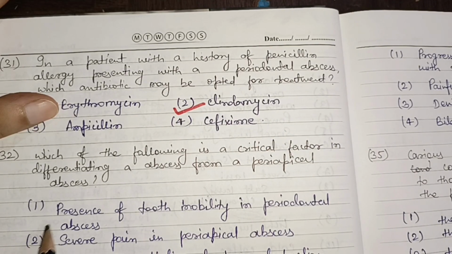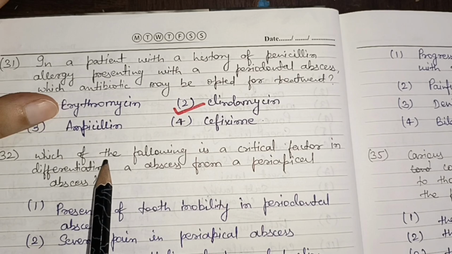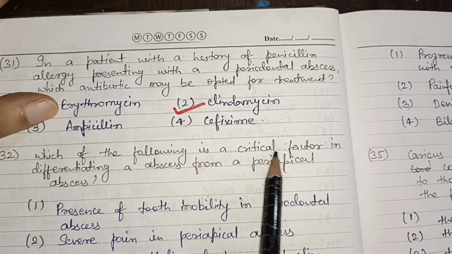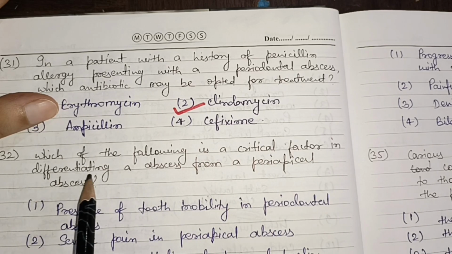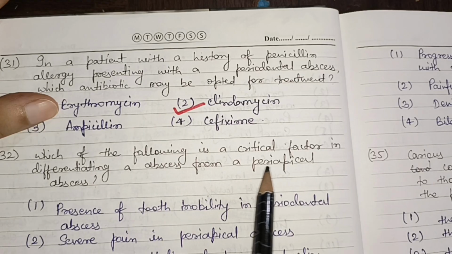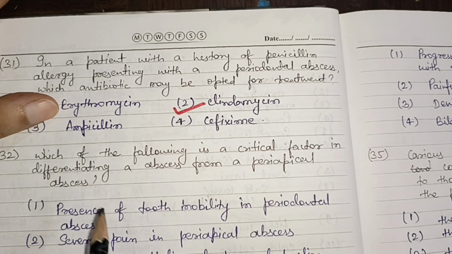Question 32 is, which of the following is a critical factor in differentiating a periodontal abscess from a periapical abscess?